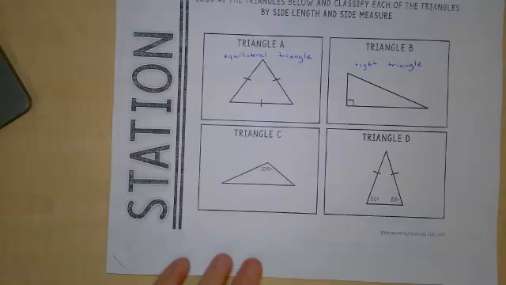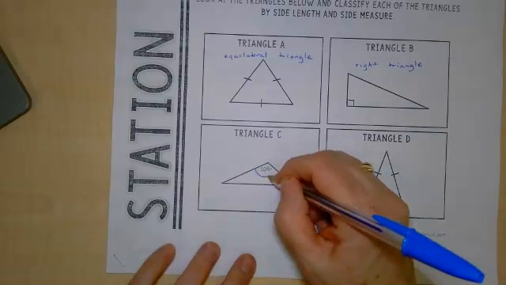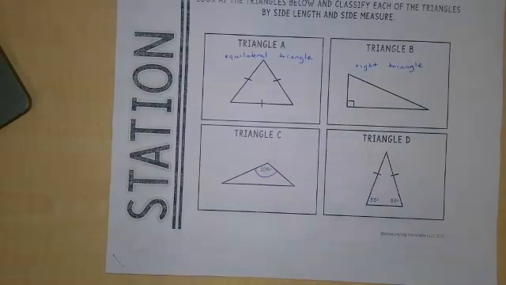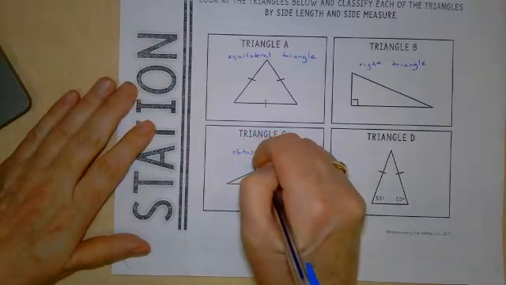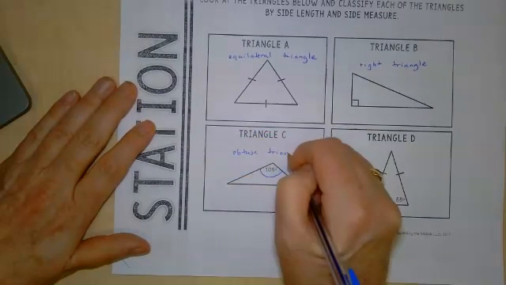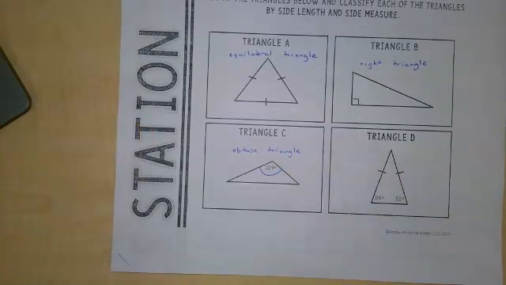Triangle C. Here's my clue right here. That angle is 109 degrees. What kind of angle is it when it's more than 90? Obtuse. An obtuse triangle. You guys remember more of this than I thought.